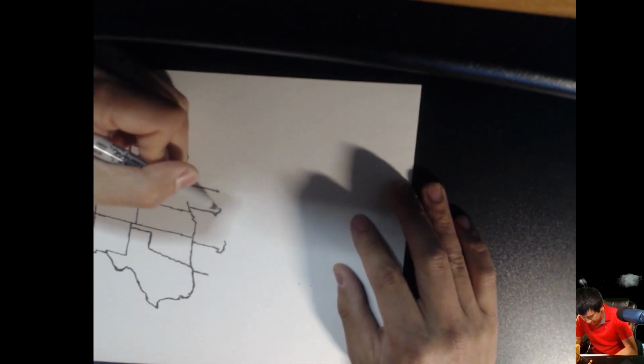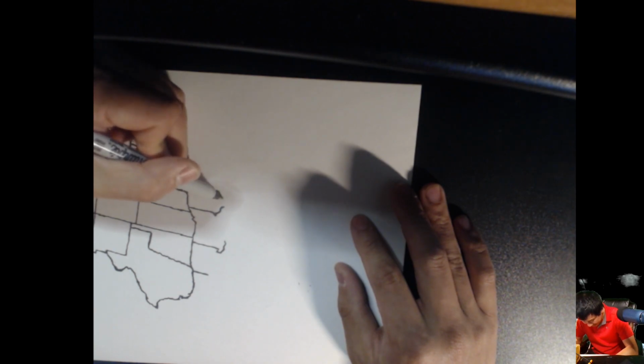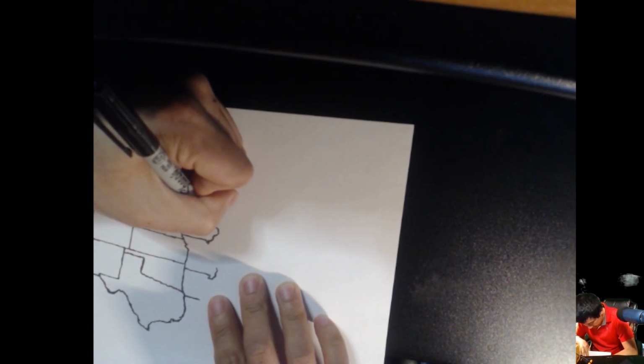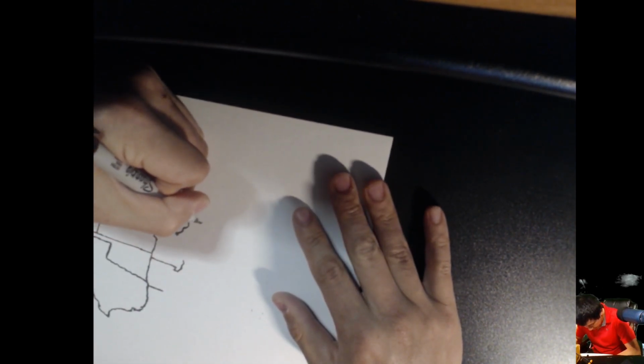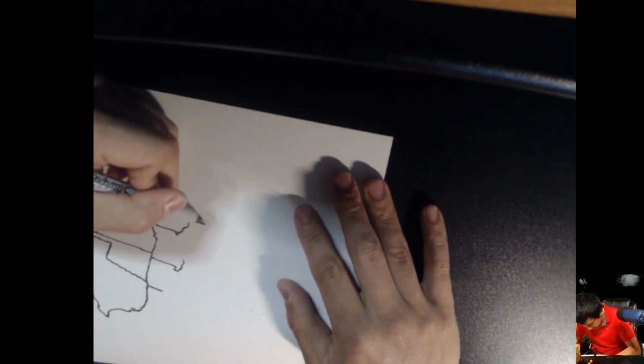And then there's another semicircle, also convex, that pushes into Illinois, but the upper one is actually pretty concave, so that's what it looks like. And then Illinois only goes halfway up that, so let's go a little more horizontal on this. Okay.